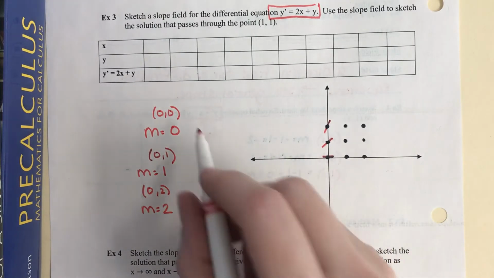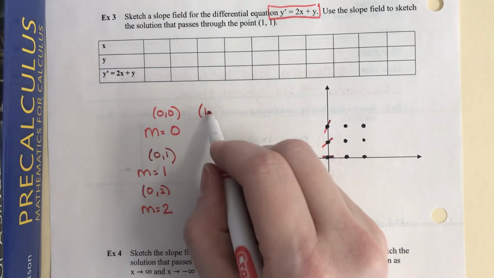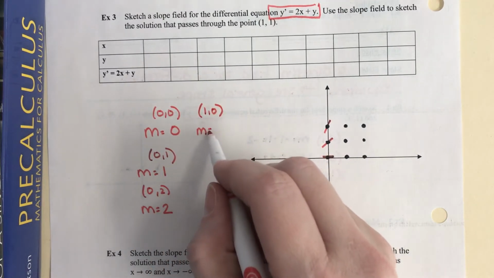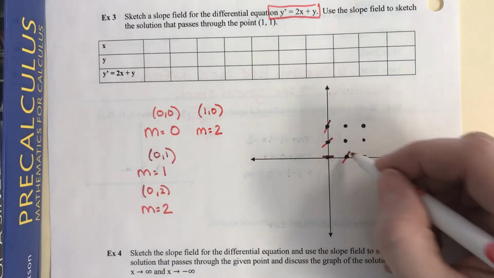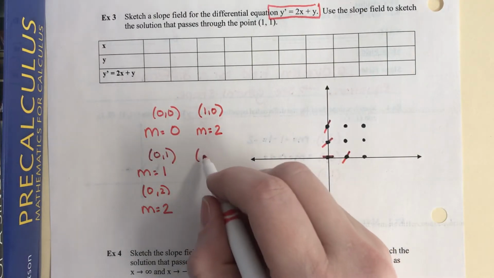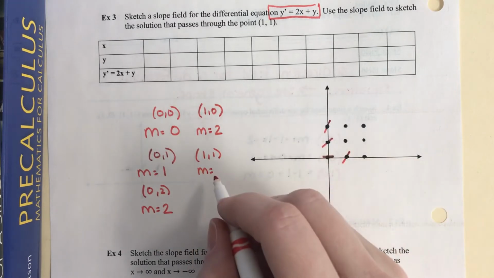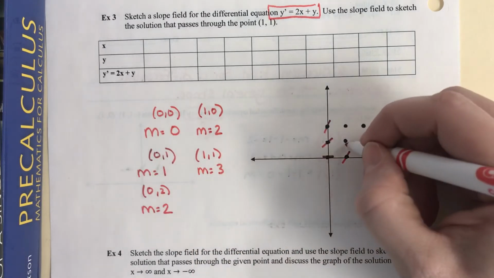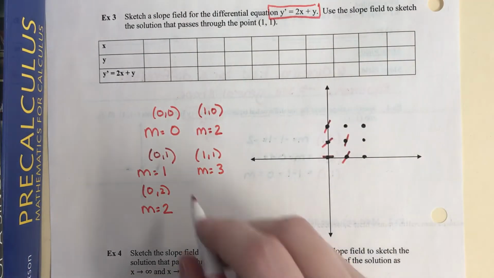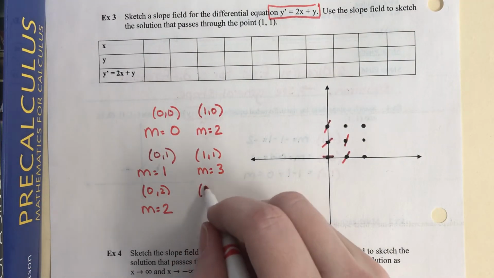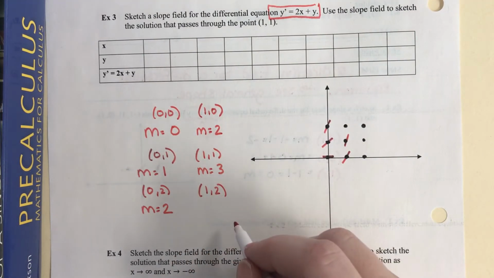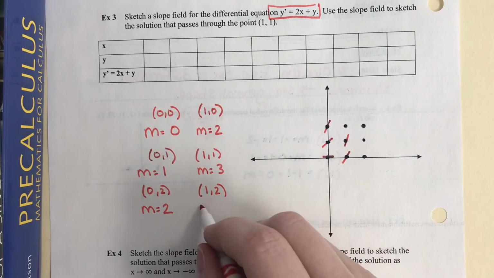Okay, my next point is 1, 0. My slope would be 2. Next point is 1, 1. My slope would be 2 times 1 plus 1, so 3, very steep. And then 1, 2. That would give me 2 plus 2, which is 4.